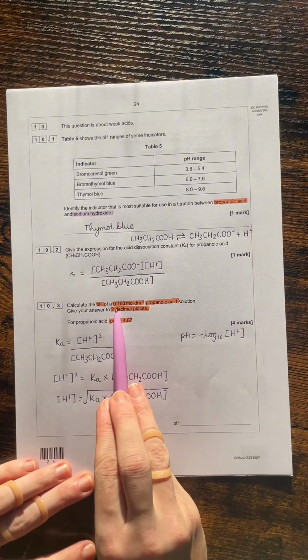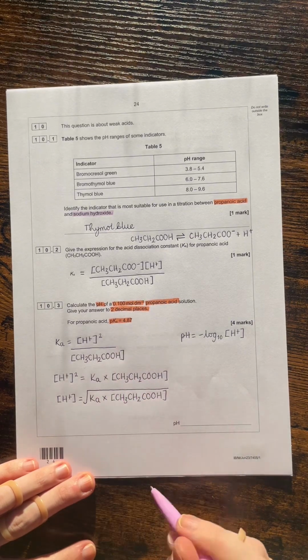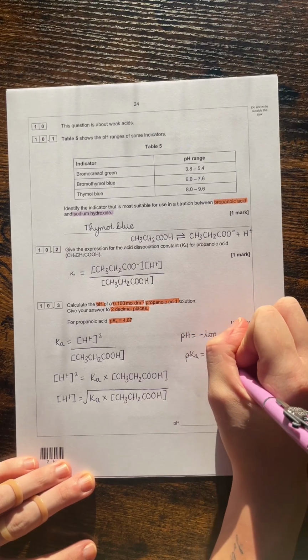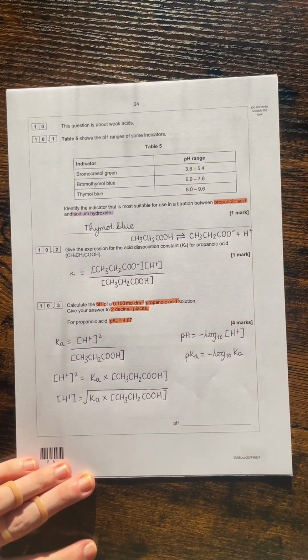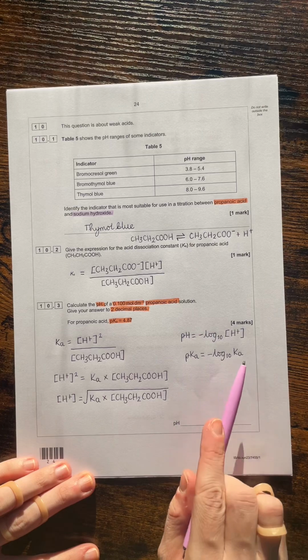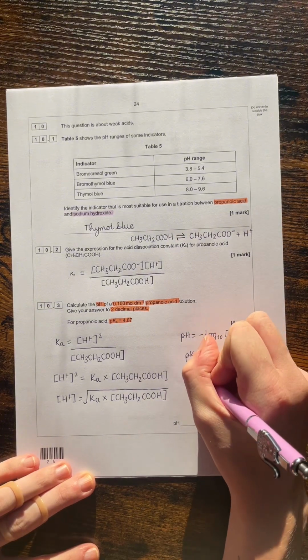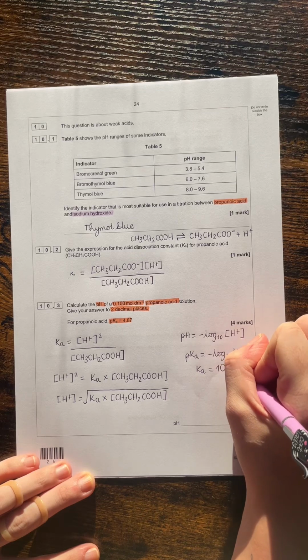So we've got the concentration of the weak acid there, it's 0.1. What we don't have yet is the value for Ka. Now, pKa is equal to minus log base 10 of Ka, so the same relationship as between pH and H plus. And if I therefore want to get the Ka, we need to do the inverse of the log, which is 10 to the power of, and then we're going to do the minus pKa. So Ka is equal to 10 to the power of minus pKa.